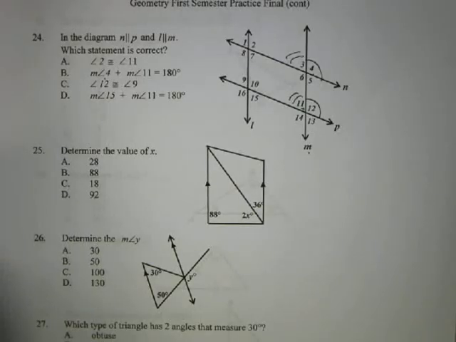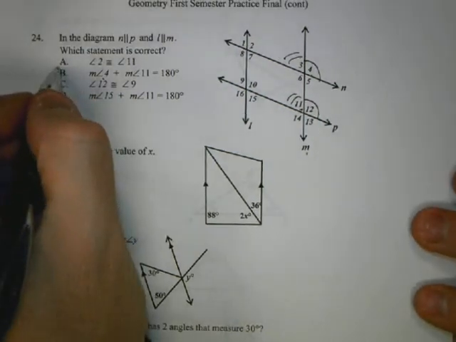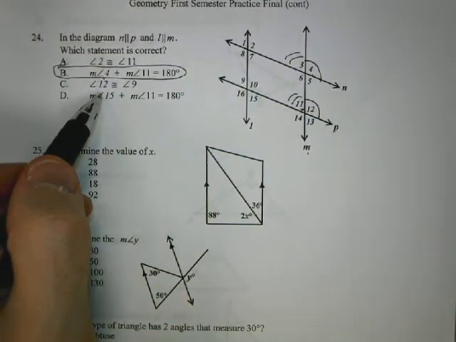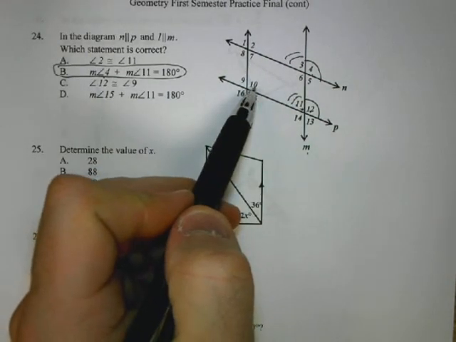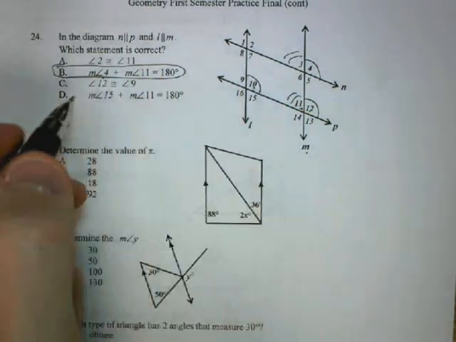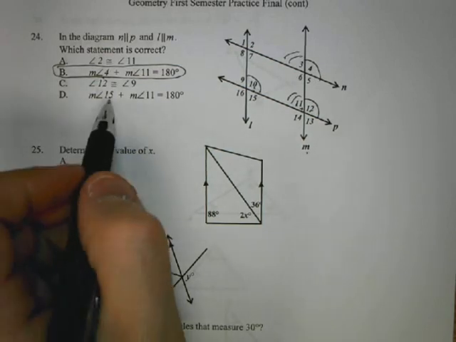4 and 11. 4 and 11 are on the same transversal M. So if I have 4, I know it's congruent to 12. If I know 11, I know it's congruent to 3 since they're corresponding. So looking at those, I see those would be supplementary because they match up or correspond to supplementary angles, 3 and 4 or 11 and 12. So that one looks like it's going to be a correct one. Let's keep going to make sure.